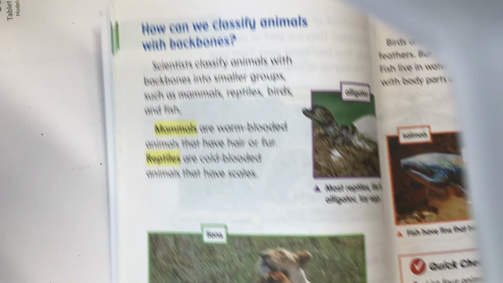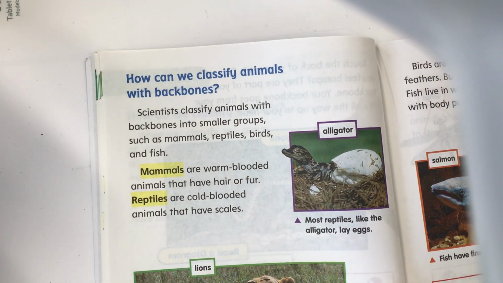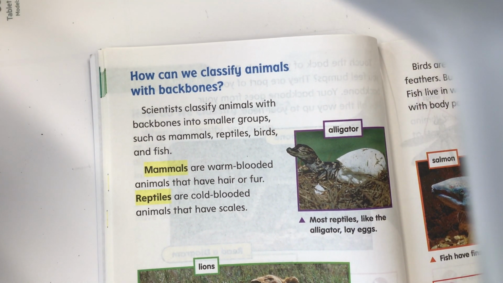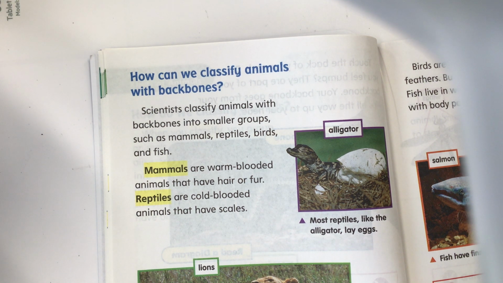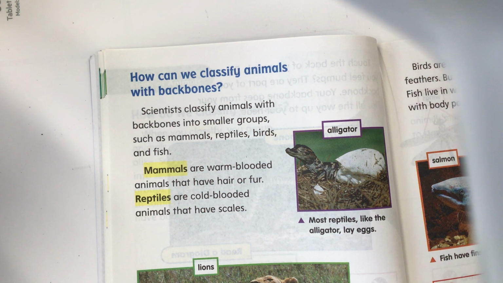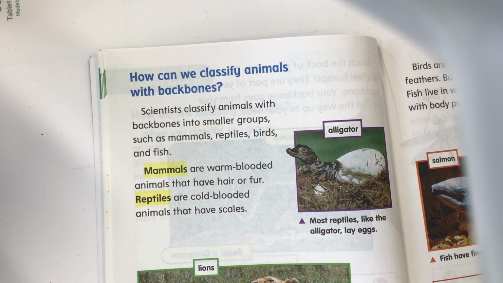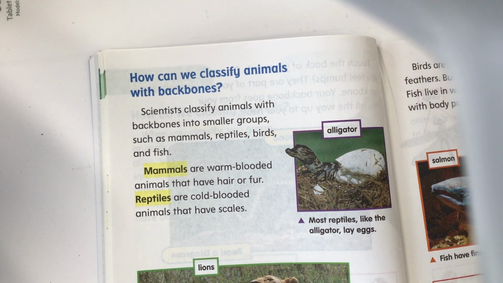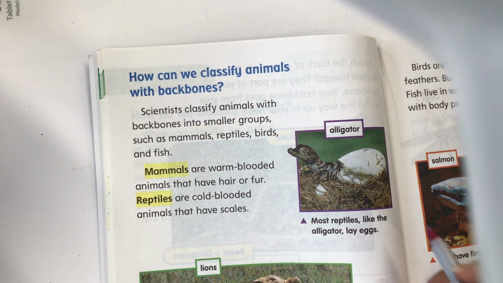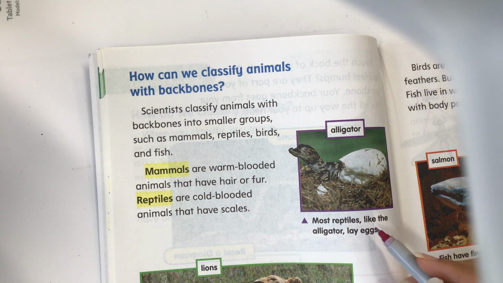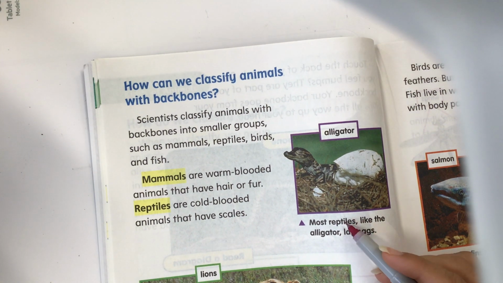Page 26. How can we classify animals with backbones? Scientists classify animals with backbones into smaller groups, such as mammals, reptiles, birds, and fish. Mammals are warm-blooded animals that have hair or fur. Reptiles are cold-blooded animals that have scales. Most reptiles, like the alligator, lay eggs. Most reptiles lay eggs.